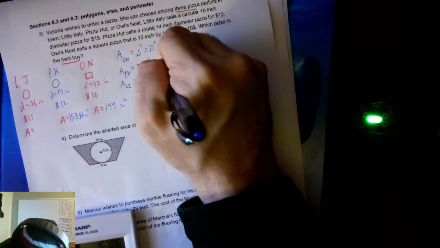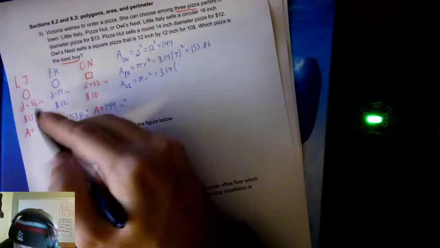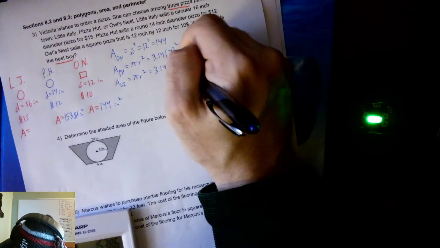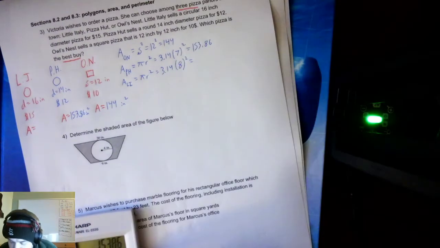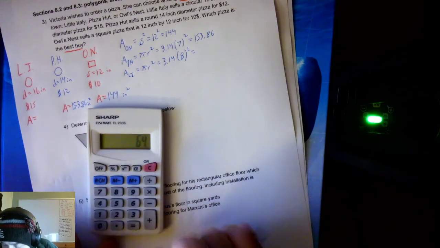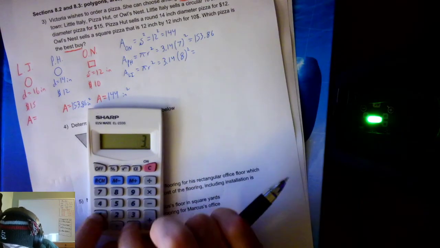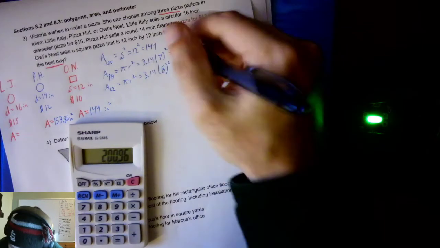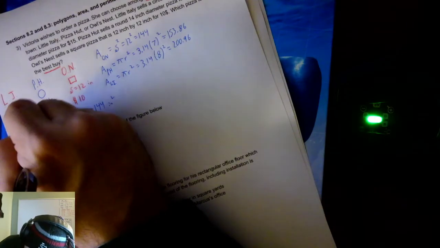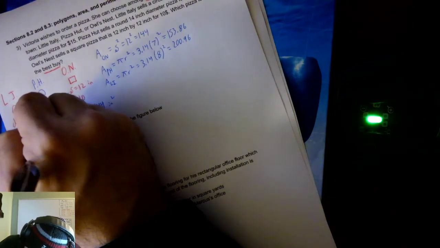And then lastly, the area for Little Italy is also a circle, so that'll be pi r squared, right? Pi is still 3.14, but my radius of my Little Italy pizza is half of 16. That'll be 8, right? 8 squared. 8 times 8 is 64, right? Do an 8 squared first, times 3.14 gives me 200.96. So the area of the Little Italy pizza is 200.96 inches squared.